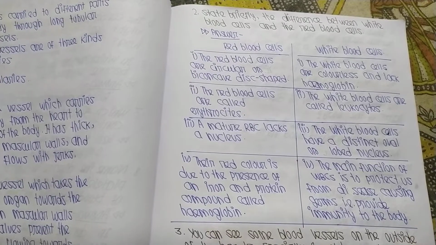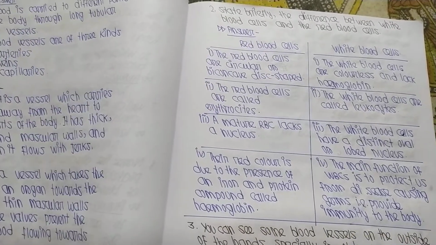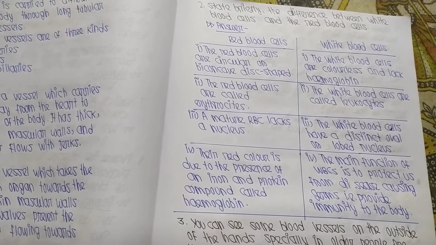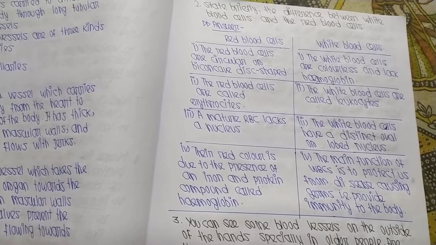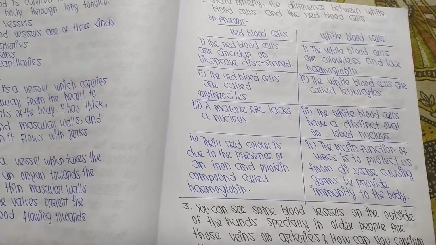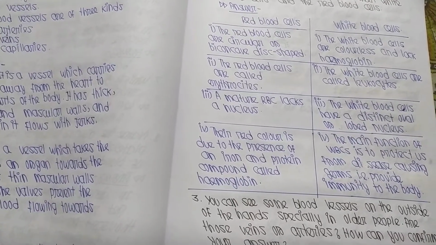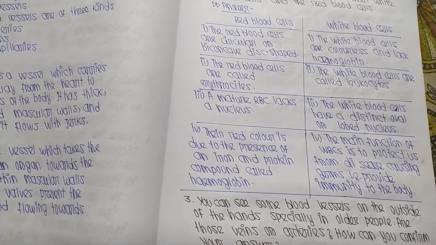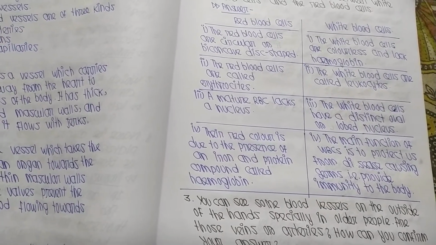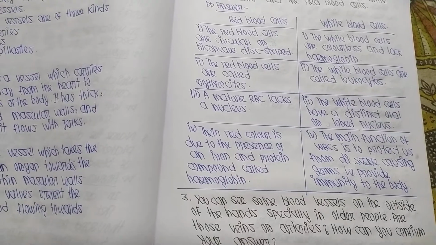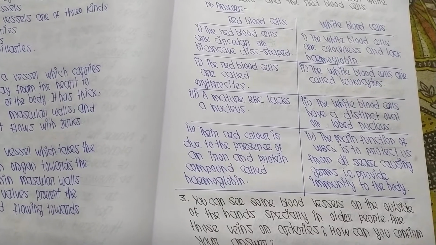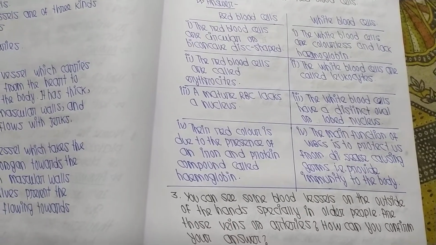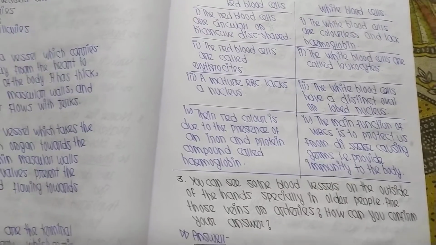Answer: red blood cells. Number 1, the red blood cells are circular or biconcave disc shaped. White blood cells. Number 1, the white blood cells are colorless and lack hemoglobin. Red blood cells. Number 2, the red blood cells are called erythrocytes. The white blood cells are called leukocytes. Red blood cells. Number 3, a mature RBC lacks a nucleus. White blood cells. Number 3, the white blood cells have a distinct oval or lobed nucleus.